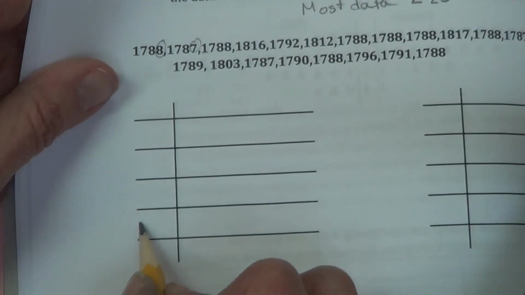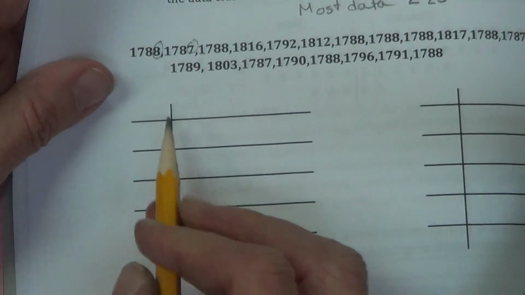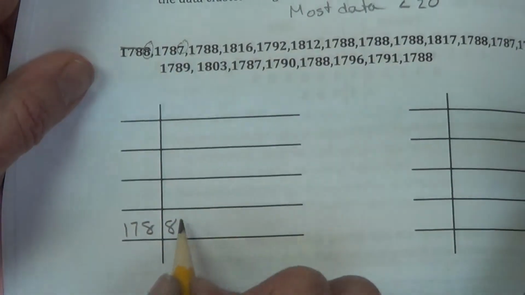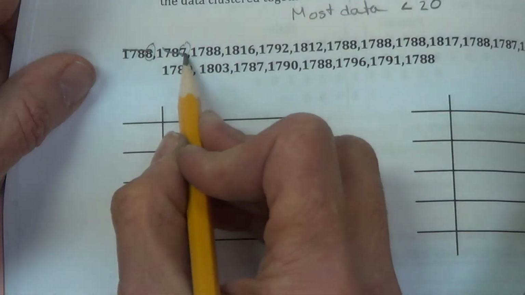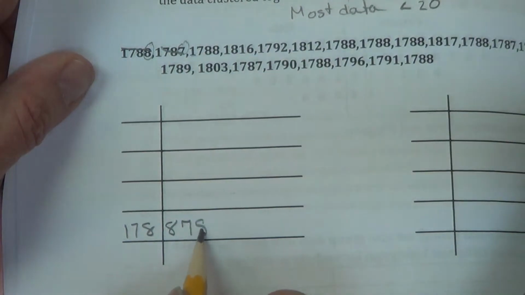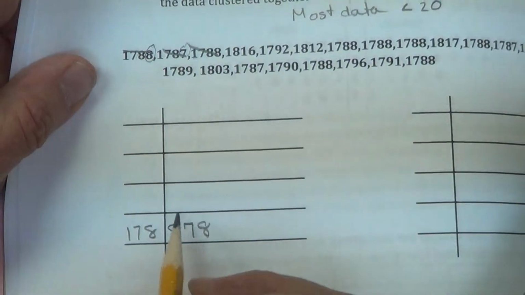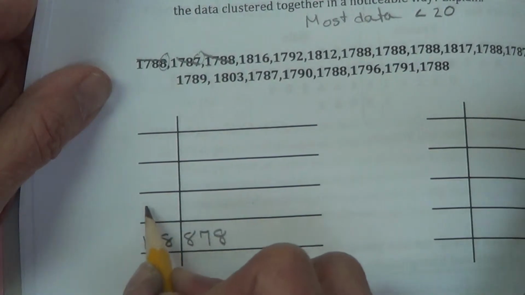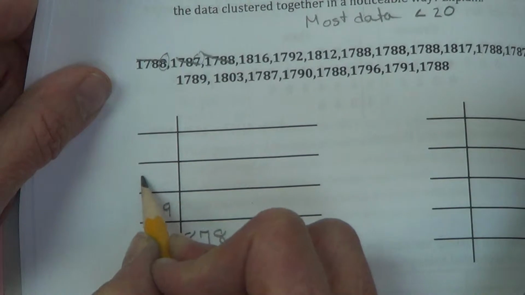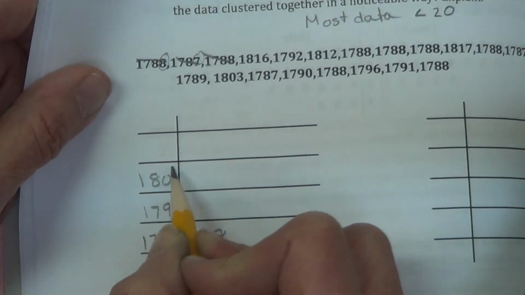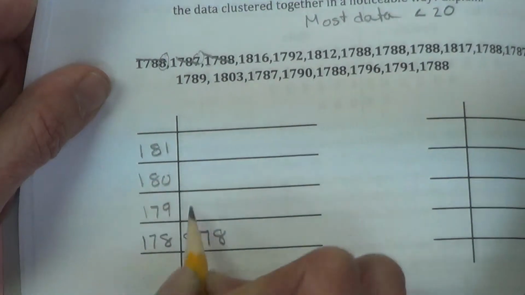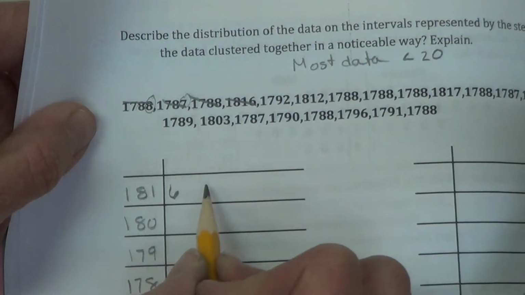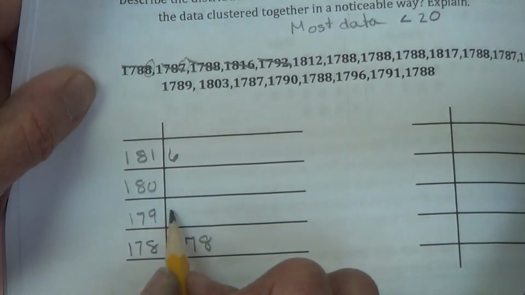So I would start it down here, 178, and that's an 8, so I'd put the 8. 1787, there we go. 1788 again, get that one in there. 181, well, we better build our stem up here. We would have to go 179, 180, 181. Okay, now 1816 would go right there. 1792 would be right there.